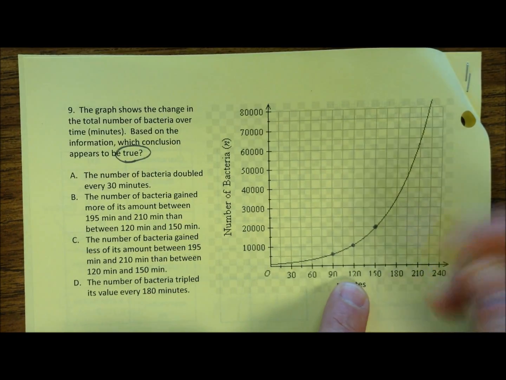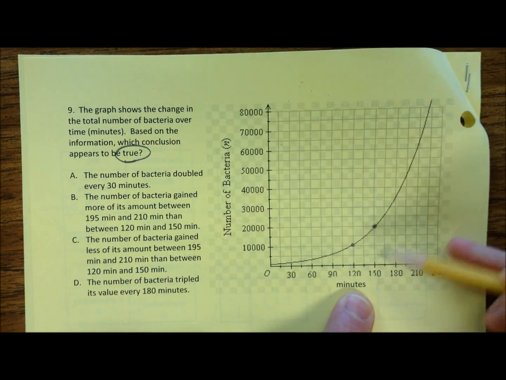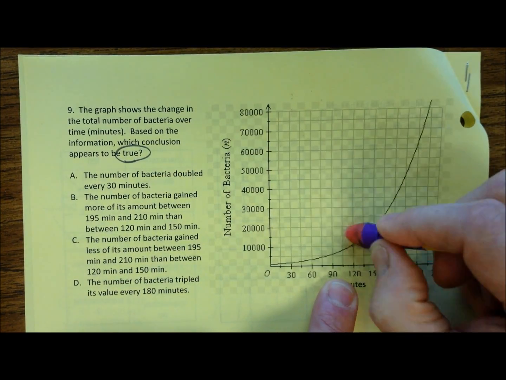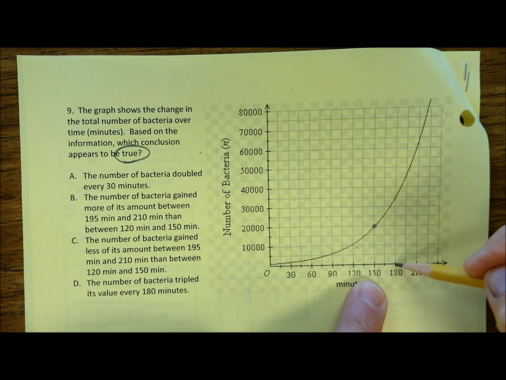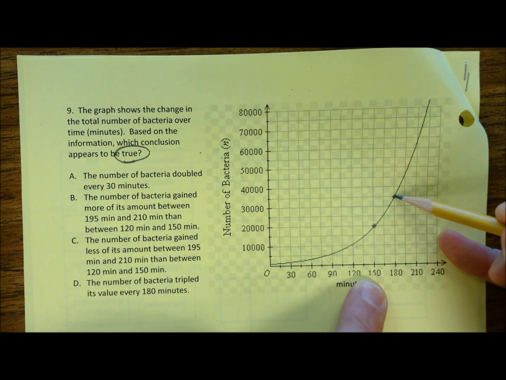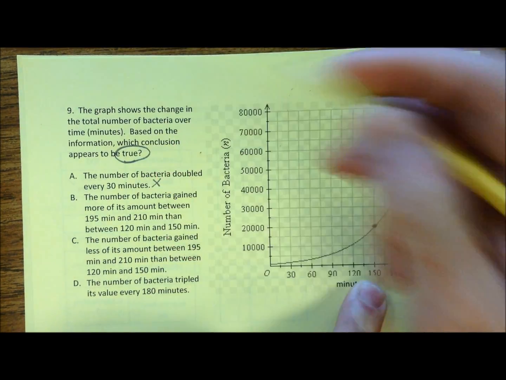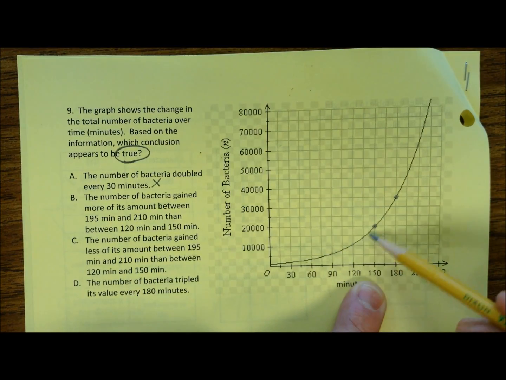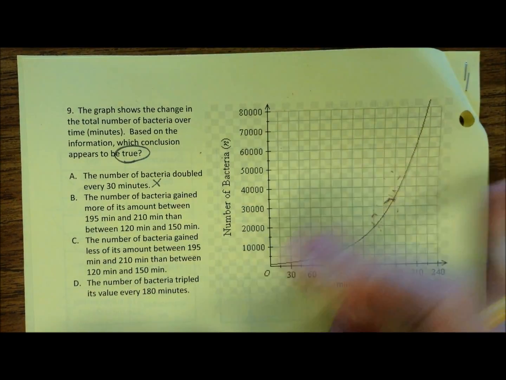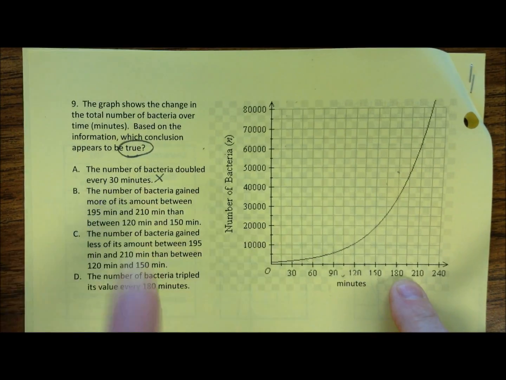So what if I go for this 30-minute span? I go from 10,000 to 20,000. It still appears to double, but if you got to check the whole thing, okay? If I go this 30-minute span right here, I go from 20,000 to 35,000. That's not doubling. And so this one right here is a booby trap answer. If you just check the beginning of it, it works for the first several blocks of 30-minute chunks of time. But after a while, you get to a chunk of time where it doesn't work.